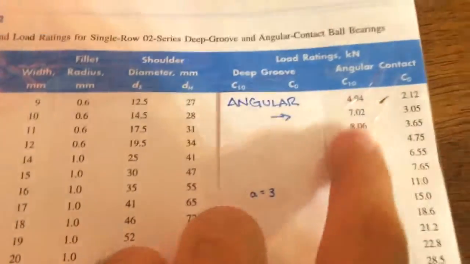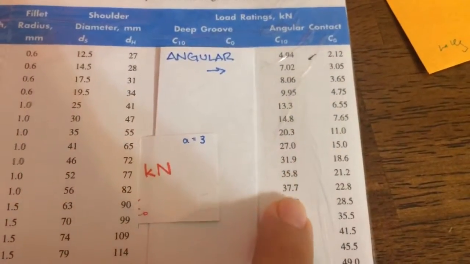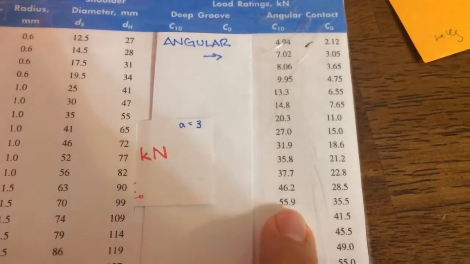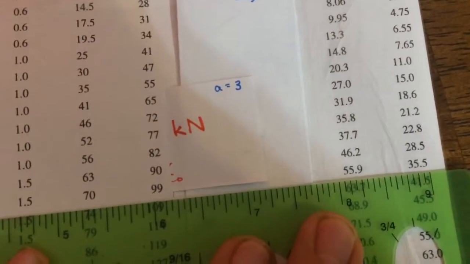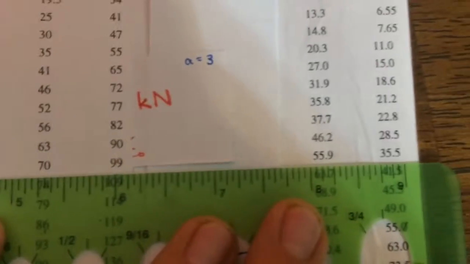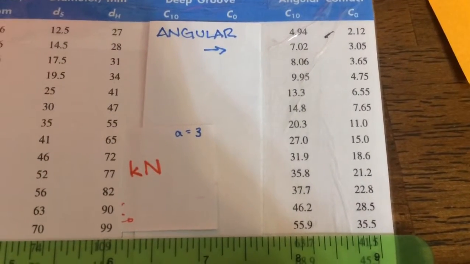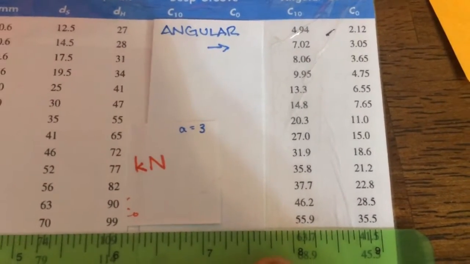We have angular contact. We go to the angular contact, and I said it was 53.19. So we see 53.19, 55. And we trace that over where it is. 53.19, so 55. Is that straight? So it's going to go to 60. All right, so 60 millimeters. And then C10 is 55.9, C0 is 35.5.